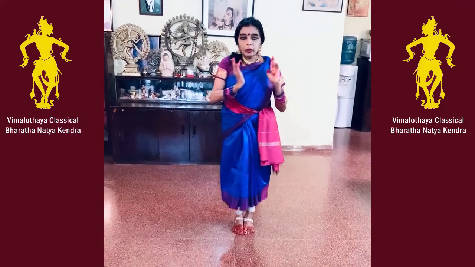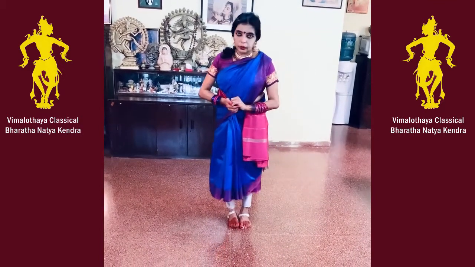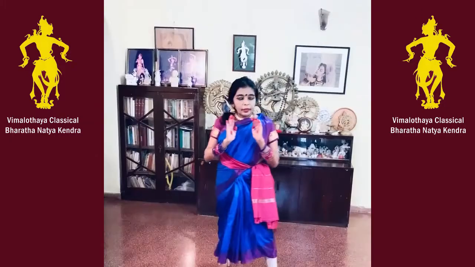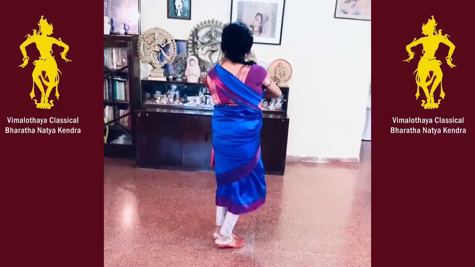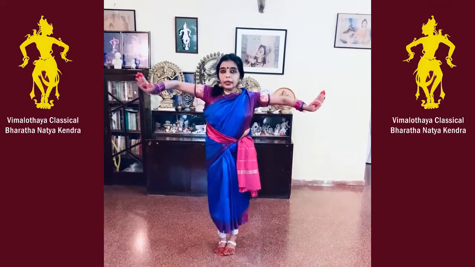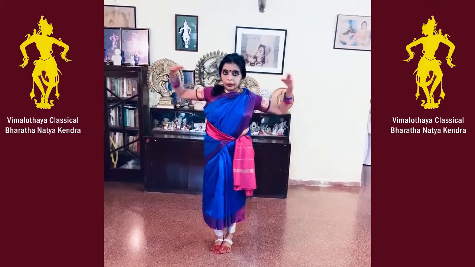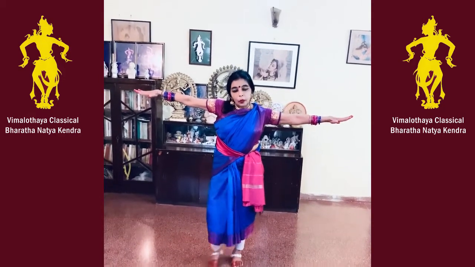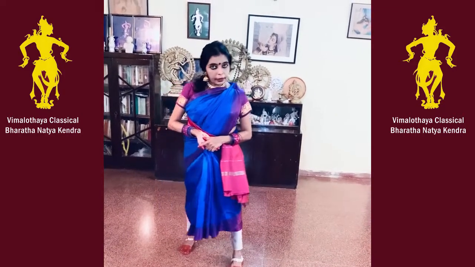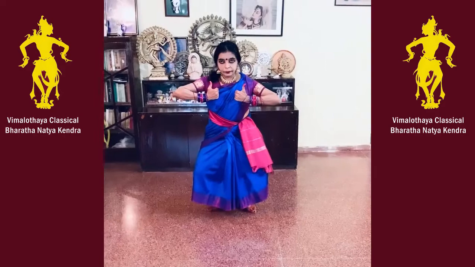Again I will do it two times. For the second time also I will repeat the same. When I stand, after turning from the back side, when I face the front side, I am holding the Pataka at Natya Arambha Sthana position. That means both arms stretched at shoulder level. I am keeping both arms at the shoulder level. This is called Natya Arambha Sthana position.